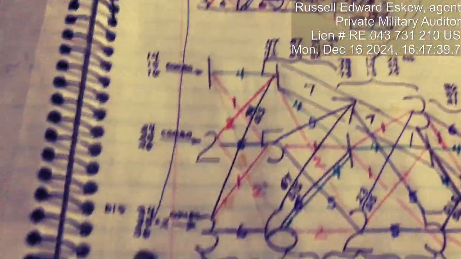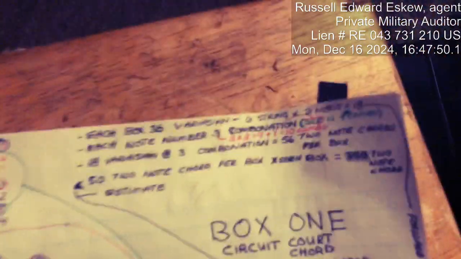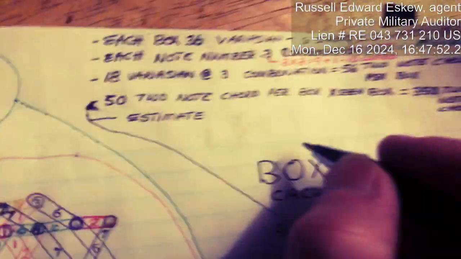Go in the opposite direction. So, once again, this is the number 1 box. 3 notes per string. That's important to put up here too.